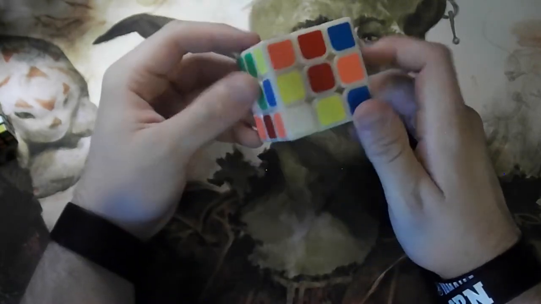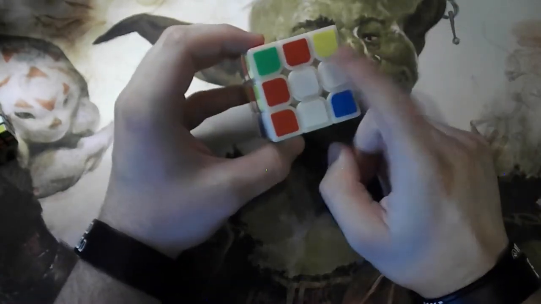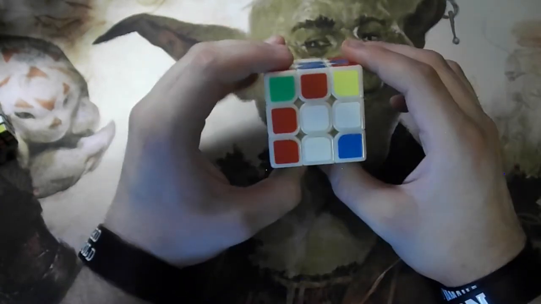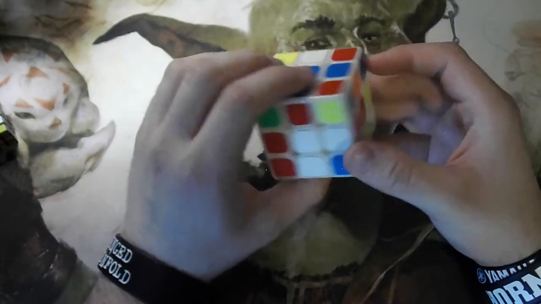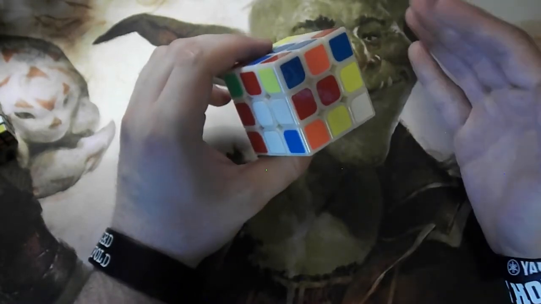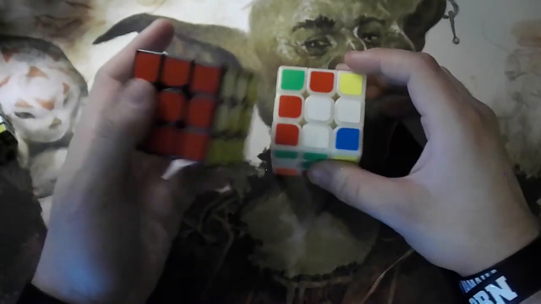Now, another thing that I had not mentioned yet is that these centers will never move. I said that earlier, but to reiterate, you should also recognize the colors. So red, for most Rubik's Cubes, is opposite from orange. You can see this is a nicer cube as well.